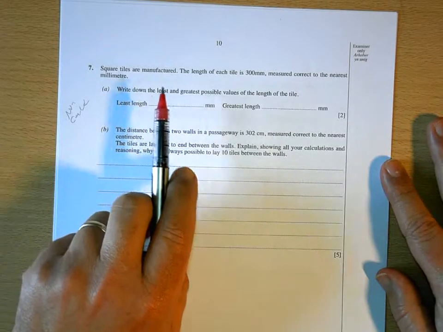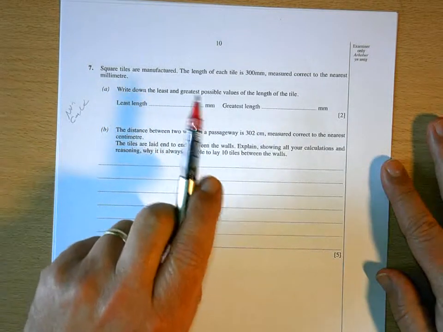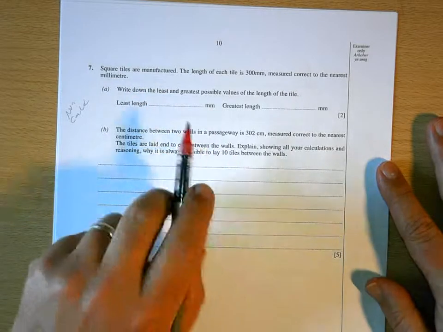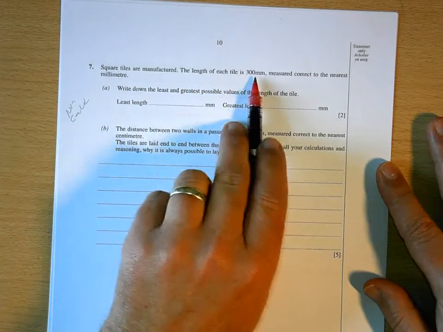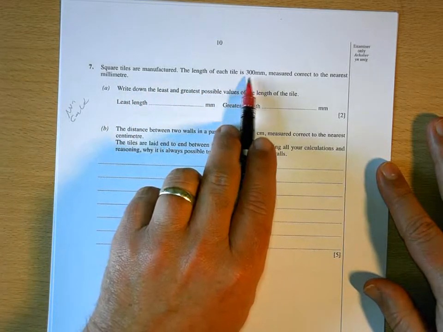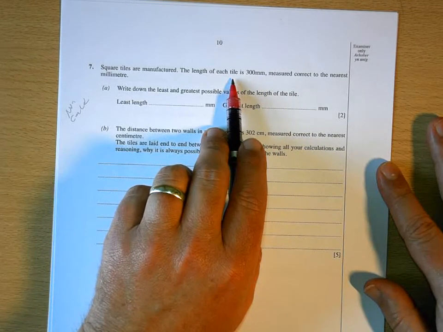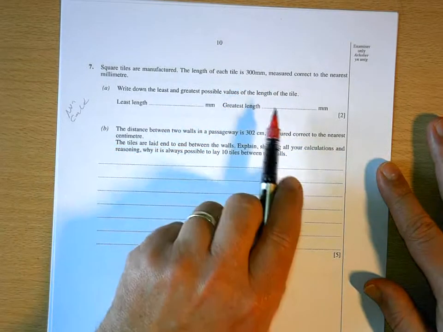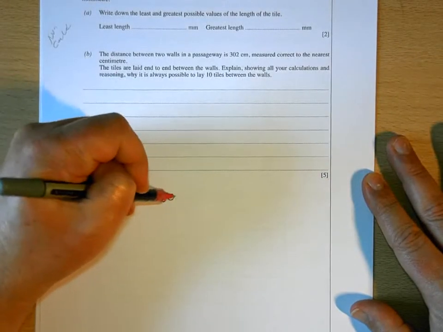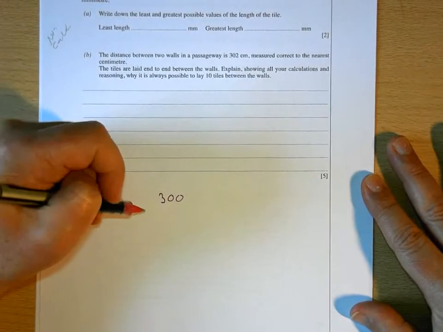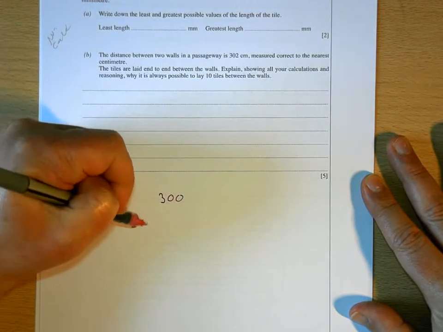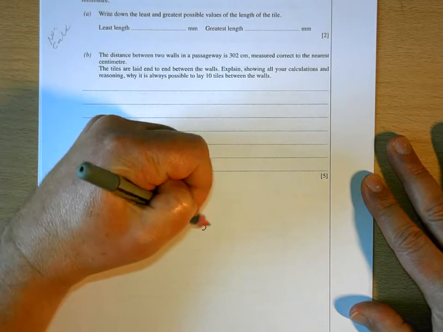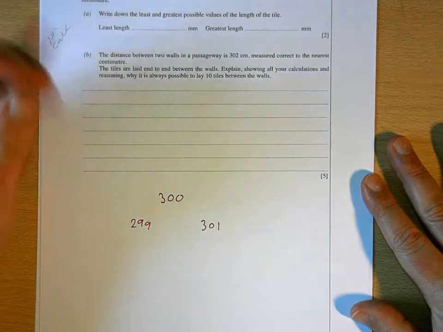Okay, so if you're measuring and you're rounding correct to the nearest millimeter, then as far as your measure is concerned, the one down from 300 is going to be a millimeter down from it, which is 299. So if you think we're going from 300, the next one is 299, and the next one above it would be 301.